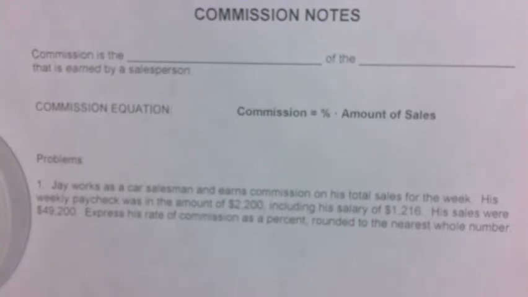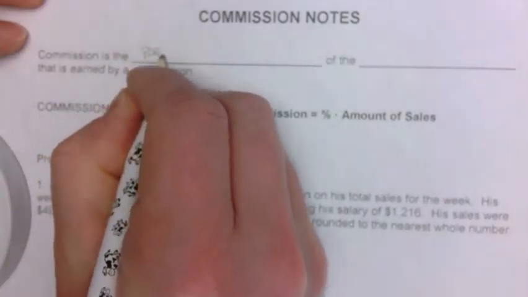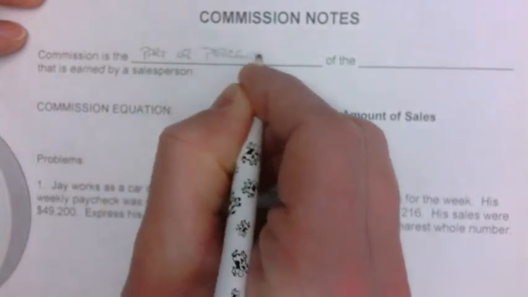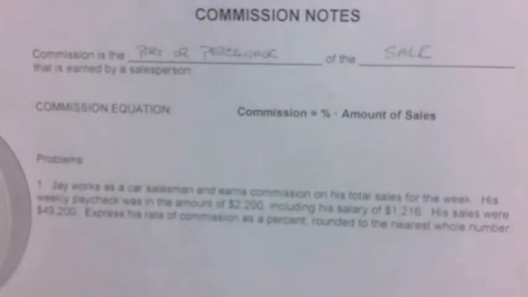In our lesson today, we're going to do more work with money problems involving percentages. And we're going to start by talking about commissions. A commission is the part or the percentage of the sale that is earned by the salesperson.